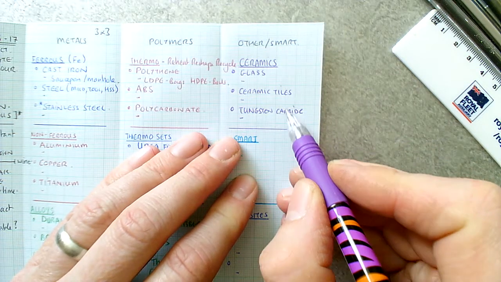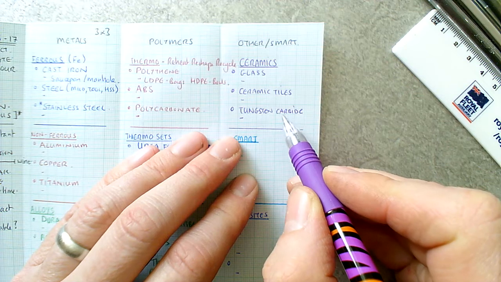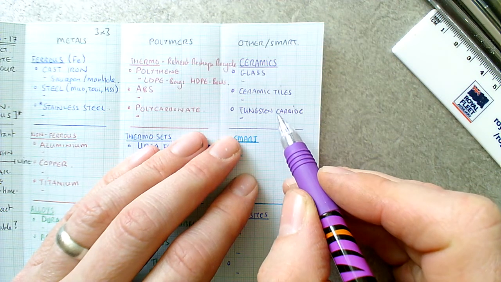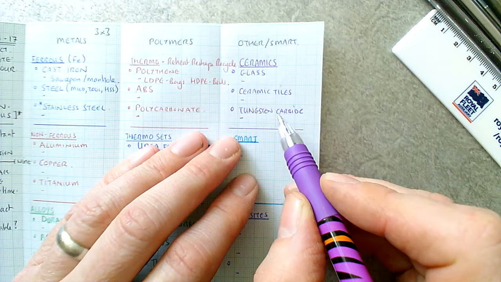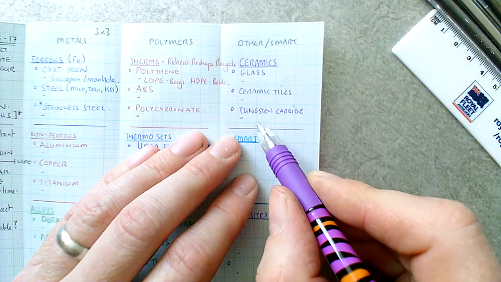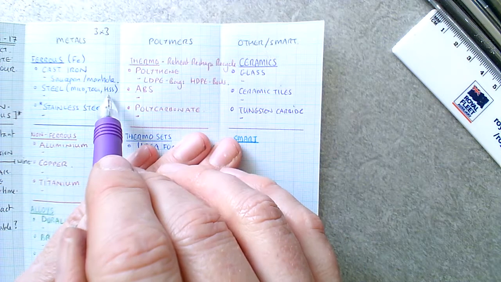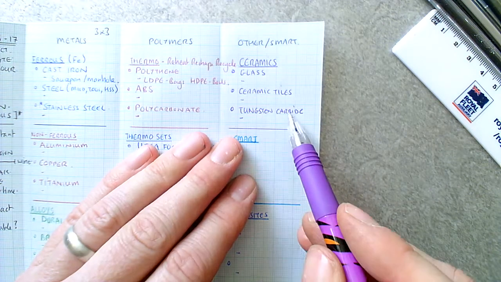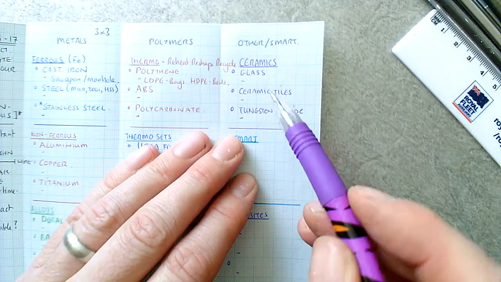Tungsten carbide fits on our ceramics list, and it has some excellent properties with regards to its hardness. We often get tungsten carbide used to manufacture bits for tools such as the milling machine, in replacement of high-speed steel. Tungsten carbide is an extremely hard material used for making cutting tools, etc. So, it fits within our ceramics.